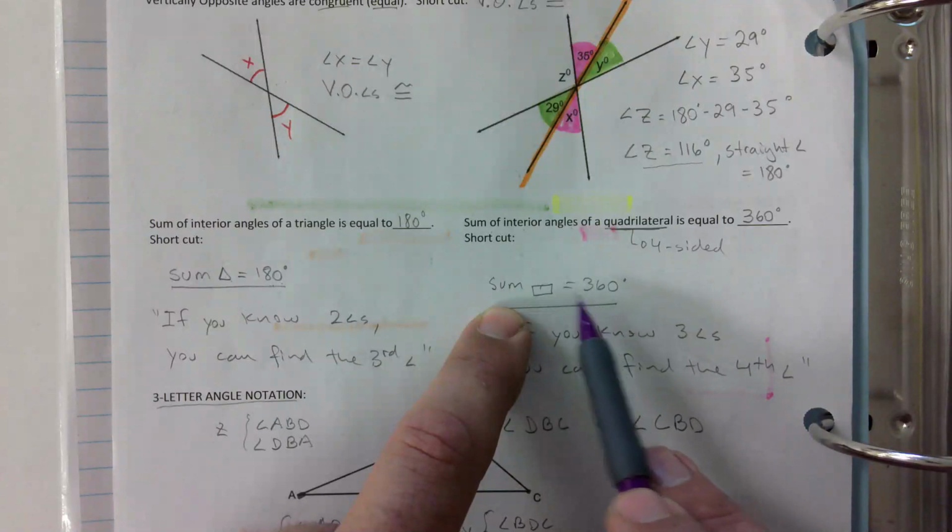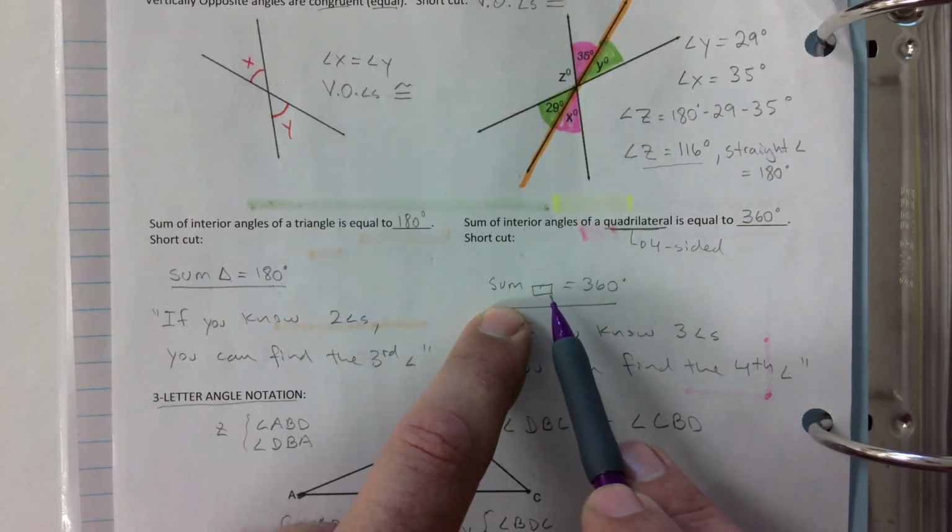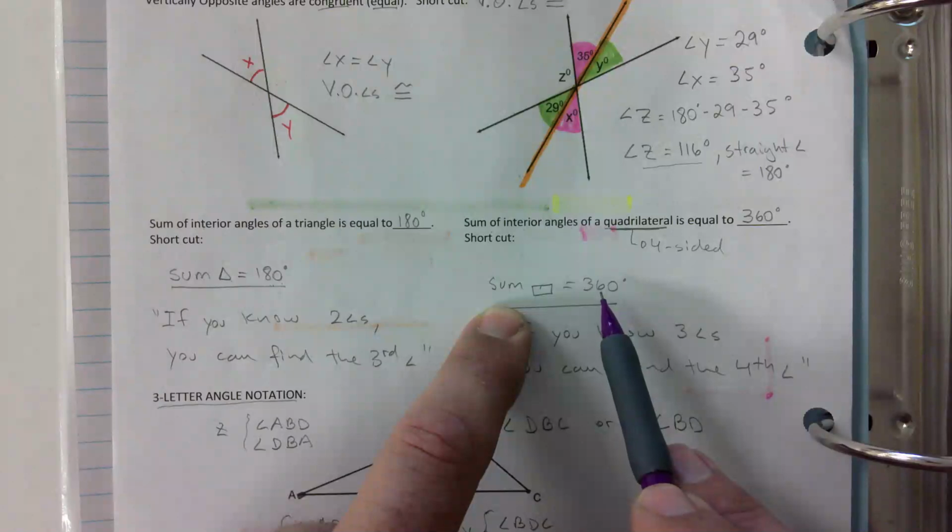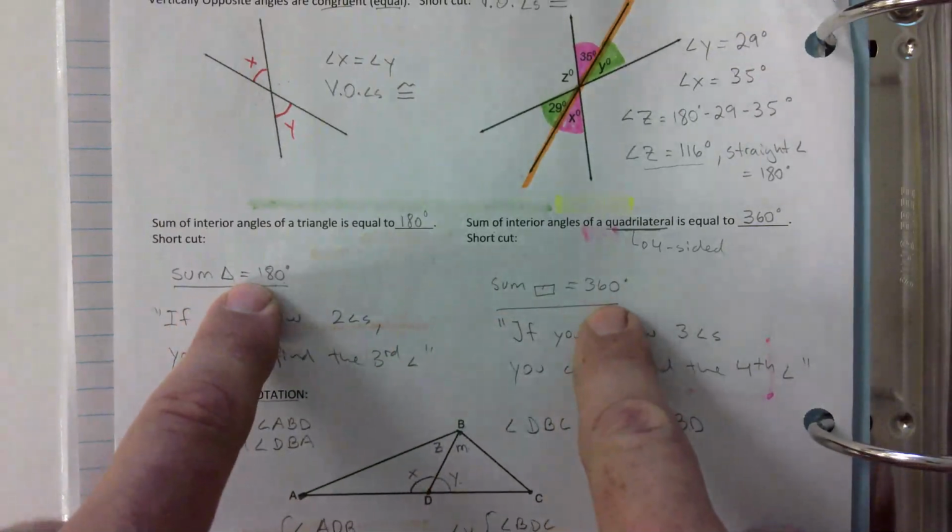Okay? Don't think it's always going to look like a box. It could look any shape, right? If it has four sides, you know that the interior angles add up to 360. So these two are very important to remember.